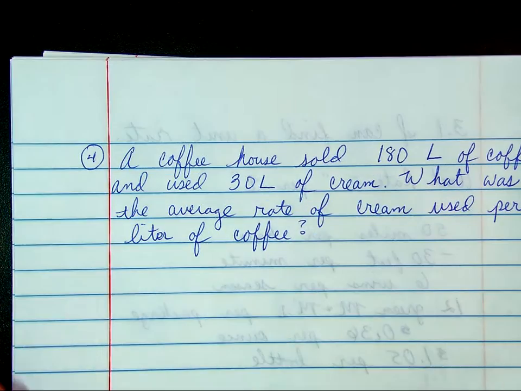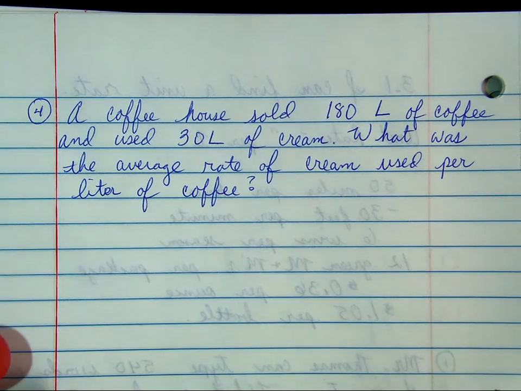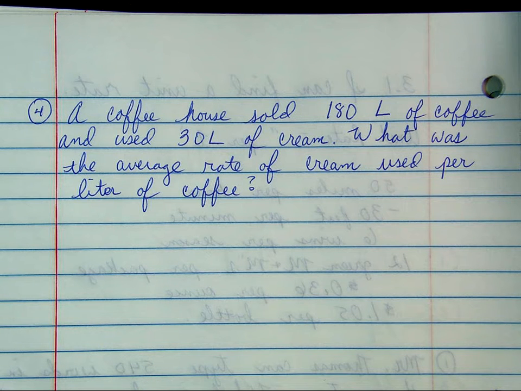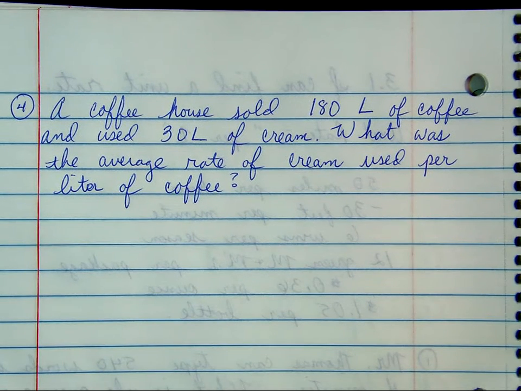A coffee house sold 180 liters of coffee and used 30 liters of cream. What was the average rate of cream used per liter of coffee? Now, it is very, very easy for someone to whisper out right now the number 6. Okay?